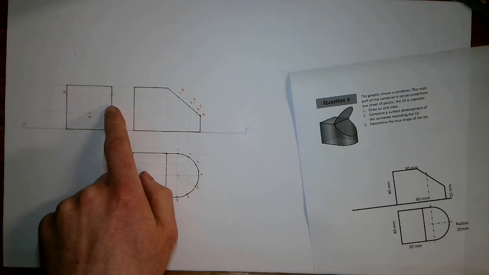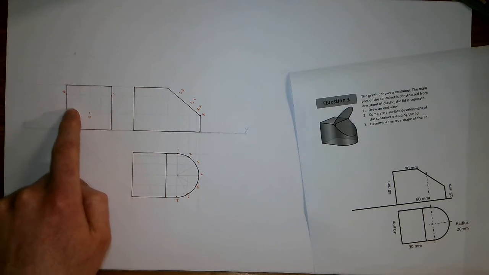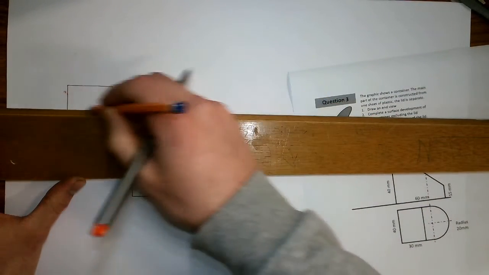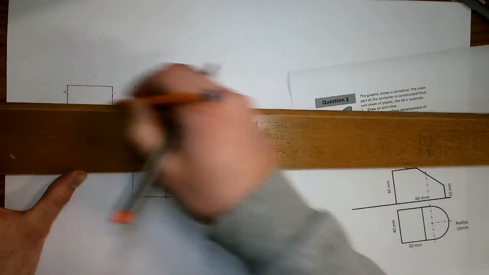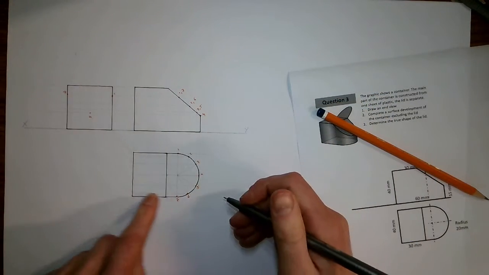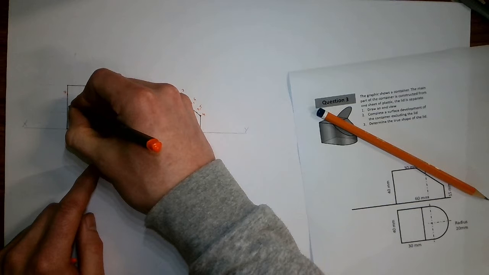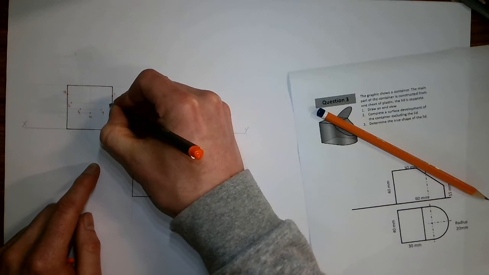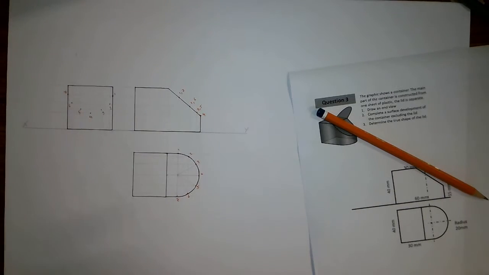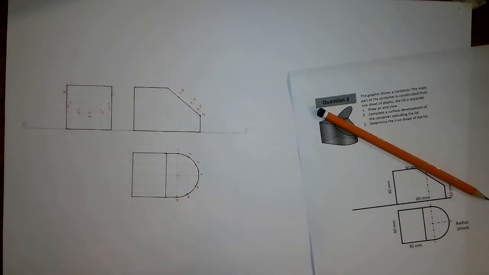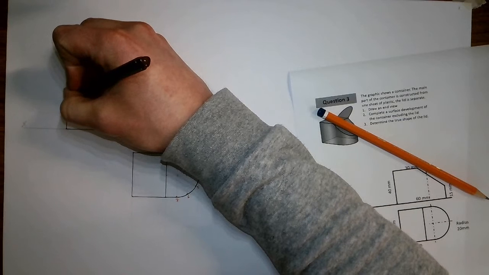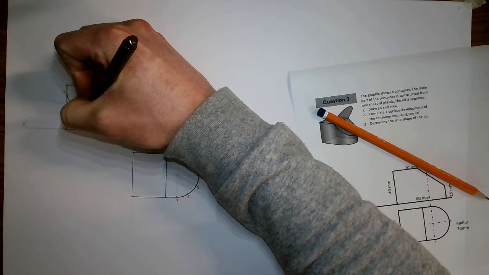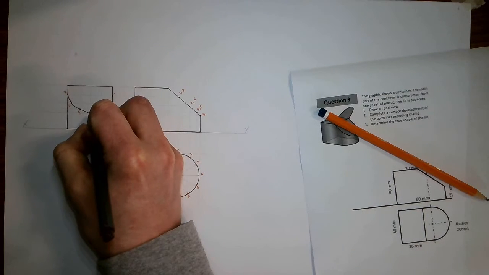So 2 and 3 will be in here, and 5 and 6 will be in here somewhere. I'll just take those points across. 3 and 5 are on the same line, and then 2 and 6 are on the same line. So follow 6 up. 6 will give me a point there, 5 will be there, that'll be 3, and that'll be 2. You can see I have my points there. All you do then is just join them together freehand, so try and get a nice curve.